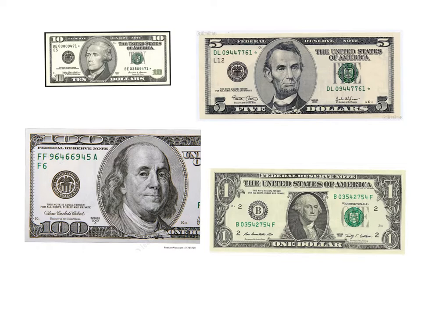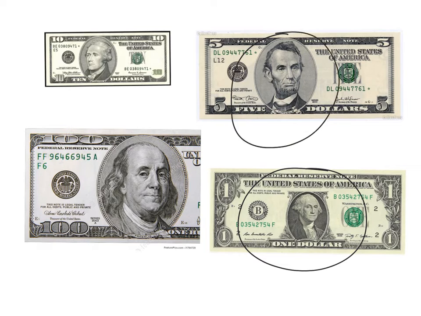So you'll notice down here in the right hand corner, we've got the dollar bill. Now, the dollar bill and the $5 bill are the only dollar bills that also have presidents on a coin. So George Washington, our first president, is on the $1 bill. He's also on the quarter. Abraham Lincoln, who's our 16th president, is also on the penny and the $5 bill.